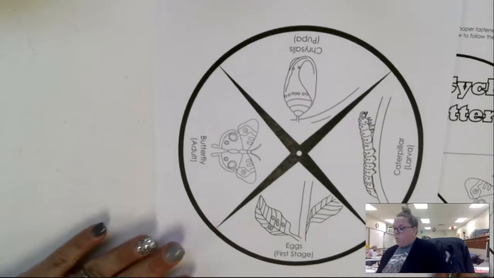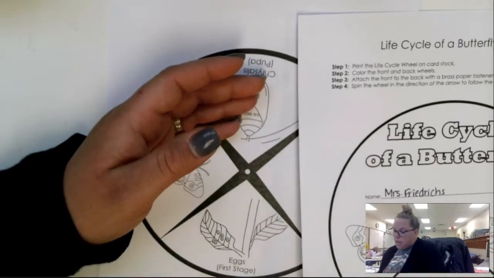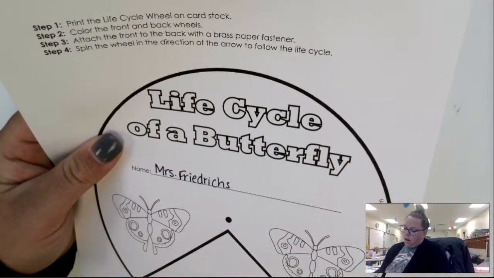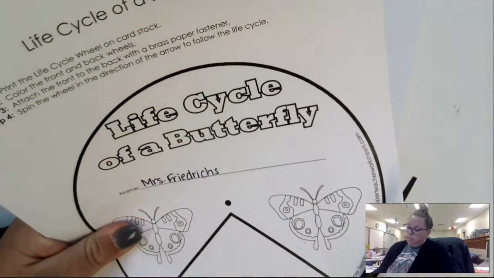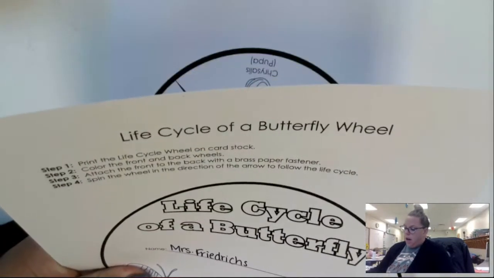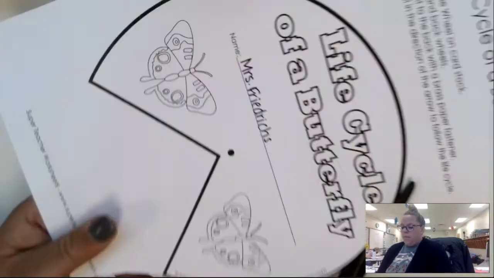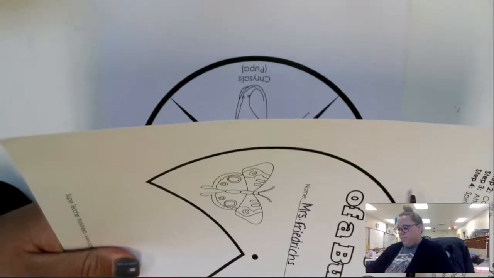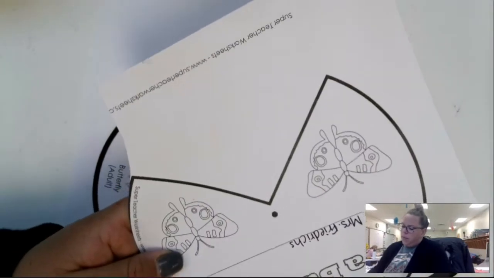Now, when you're done with that, what we're going to do is you are going to go ahead and cut out both of these sheets. Obviously, don't do them together, but cut it out along the black. Also, please don't forget to color in the front here and color in life cycle of a butterfly.